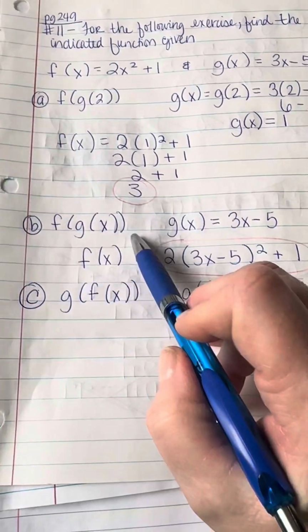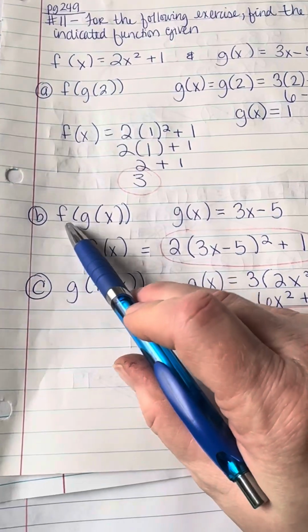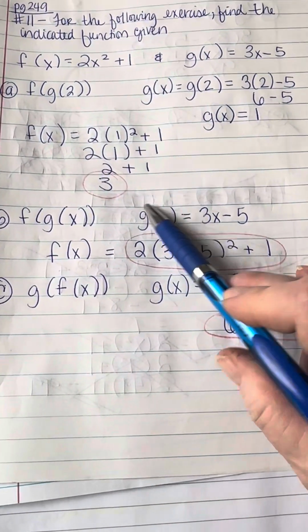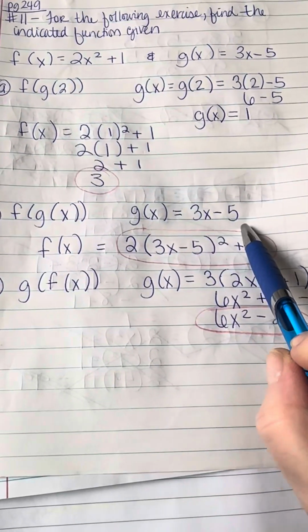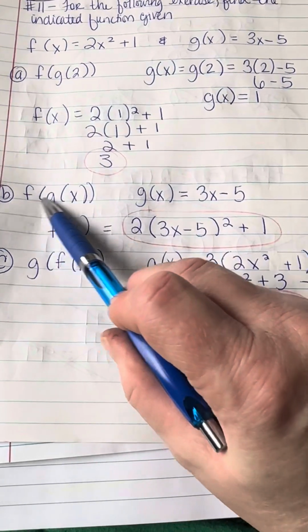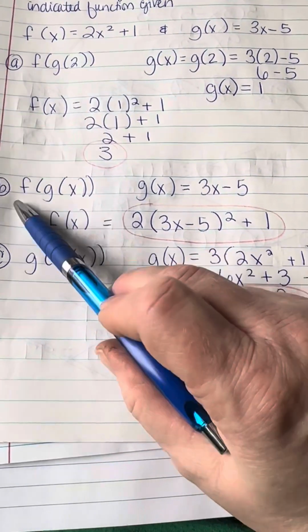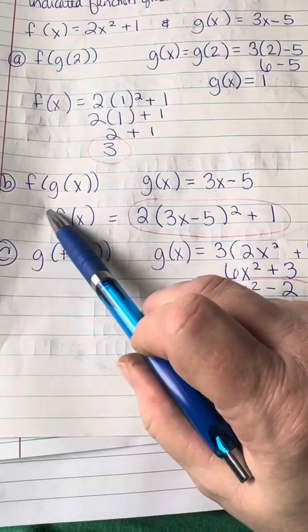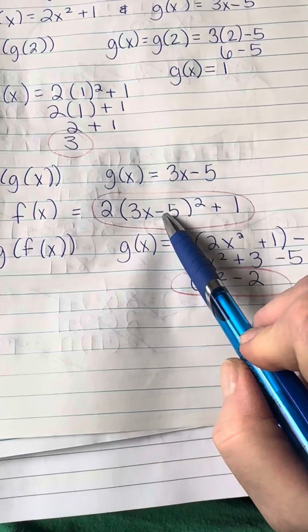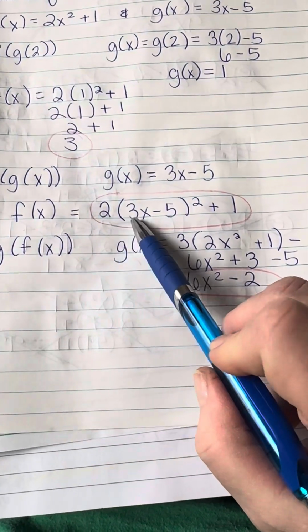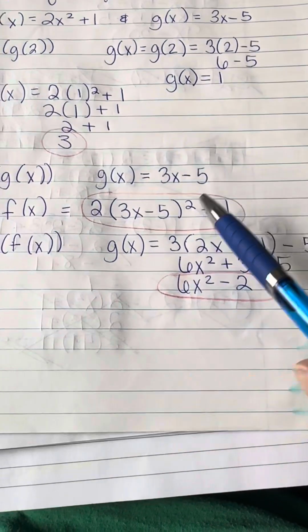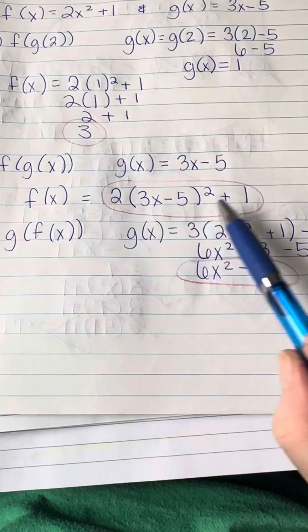And then B, we've got the equation there. We're going to find out what G is first, and that is the base of it. We're just plugging that straight into this G of X, into the F of X. So we put that right back into this problem, and we have 2 times (3x minus 5) squared plus 1. That is as much as we can break it down right there.